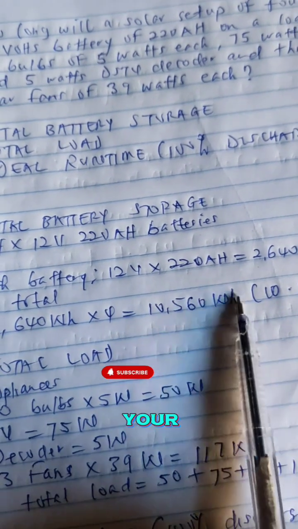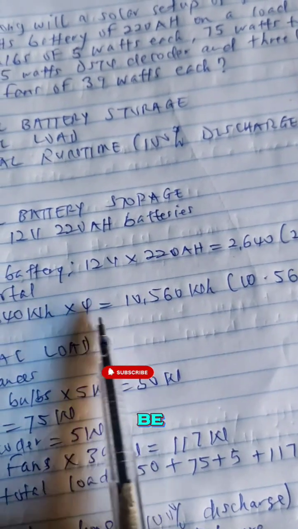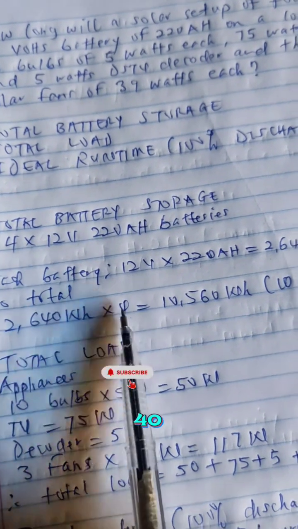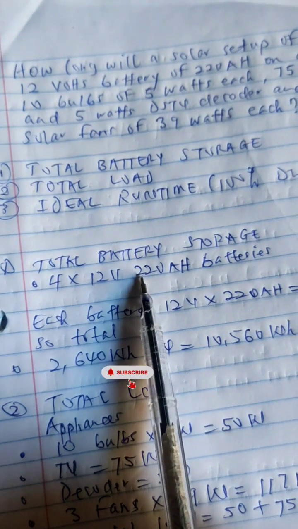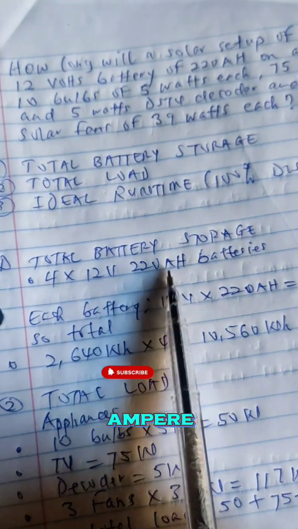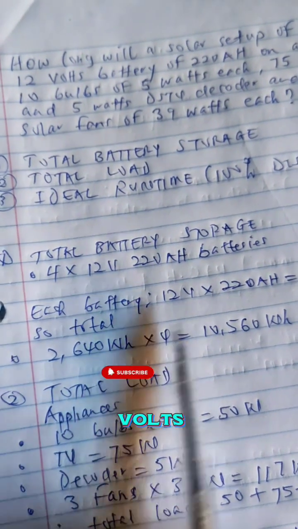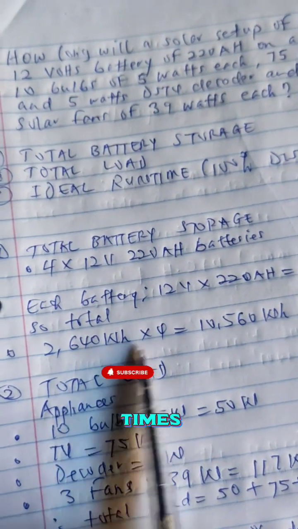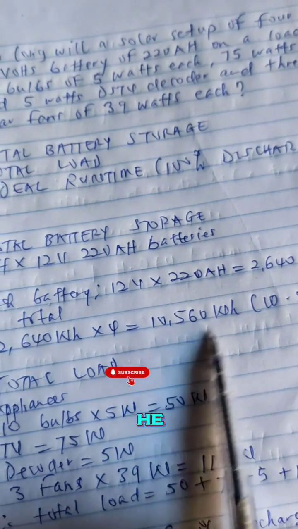So if you have your own setup as 6 batteries, it's going to be 2,640 times 6. That is if your battery is 220 ampere-hour, and my own case is 220 ampere-hour. That's why it's this. Okay, times 12 volts, that's why it is this. But times 4 of it, this is what it gave me.